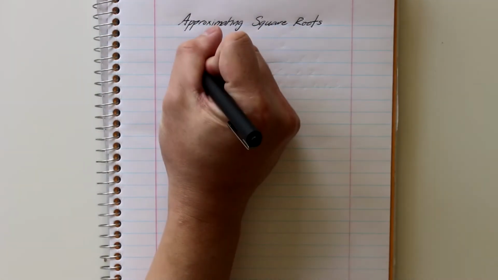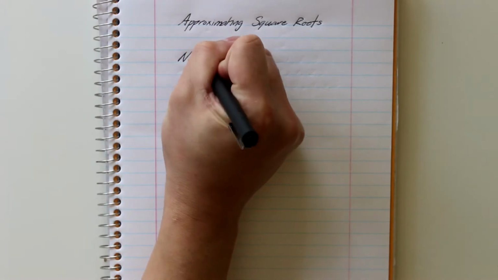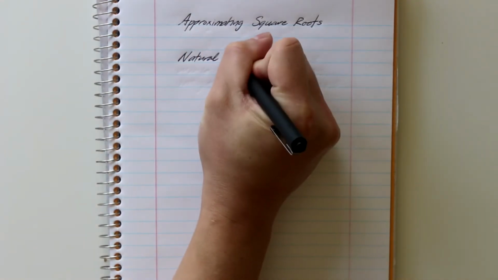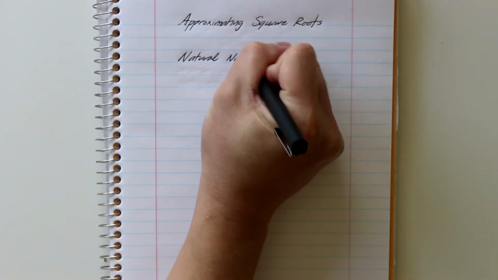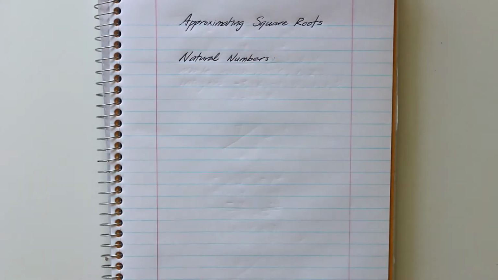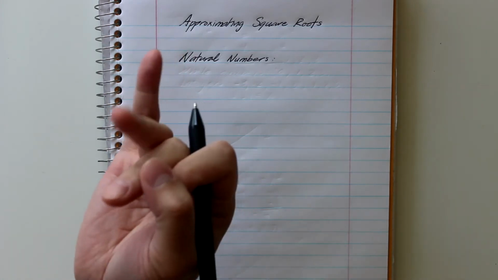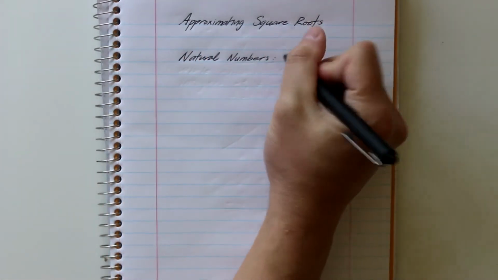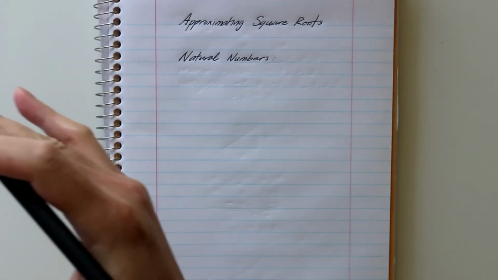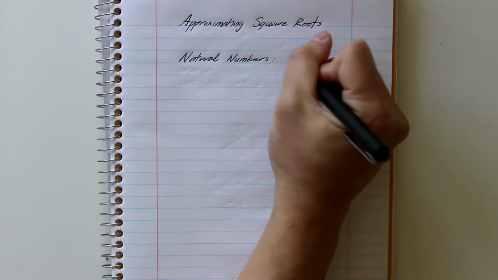First off, you have your natural numbers. And these are the numbers that you could physically see, right? Like 1, 2, 3, 4, 5, right? All the numbers that would not involve 0.